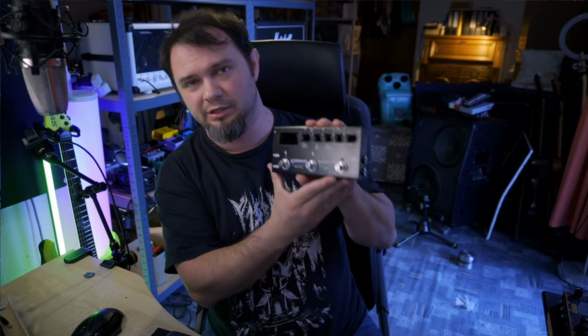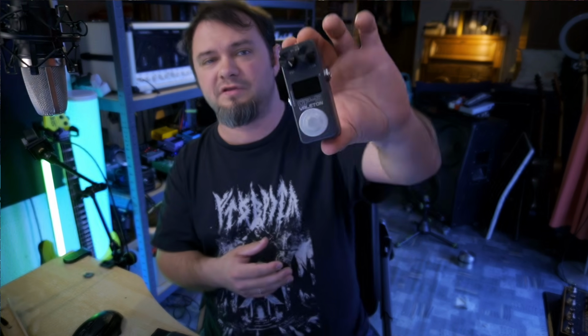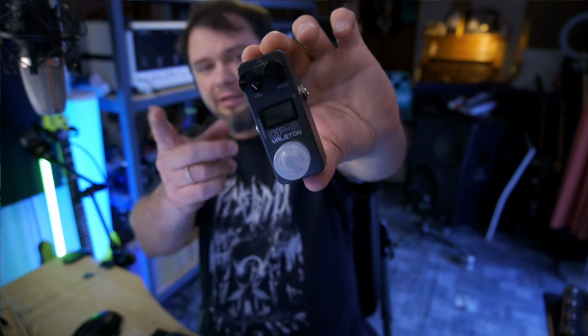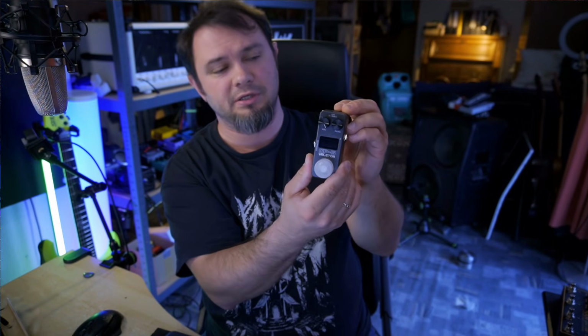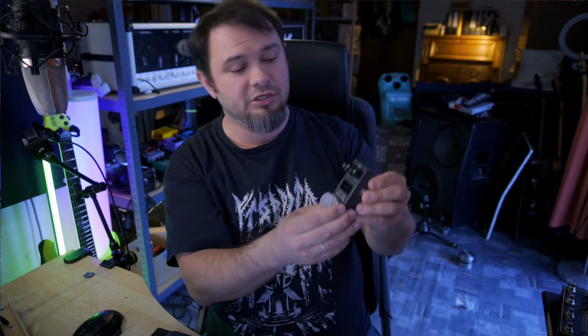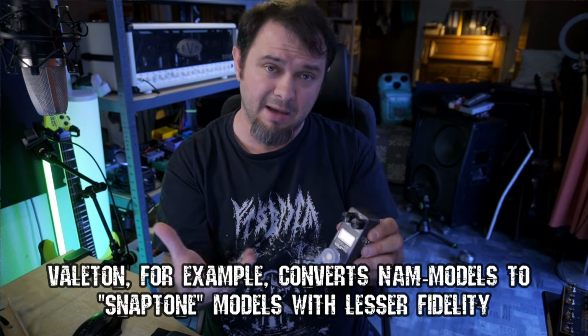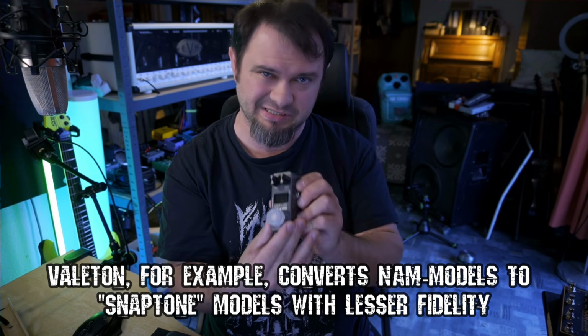So really cool stuff. What makes the Sonulab STOMPSTATIon Pro so special is that there's no fidelity loss, no conversion done on the NAM models. What that means is we have a lot of different devices which are NAM capable, like the GP5 from Veiltone, for example. When you load a NAM model into this, it's converted into a format which is appropriate for the CPU, because NAM models are quite CPU taxing.